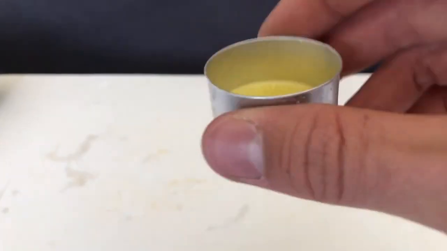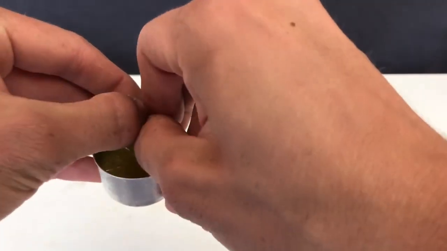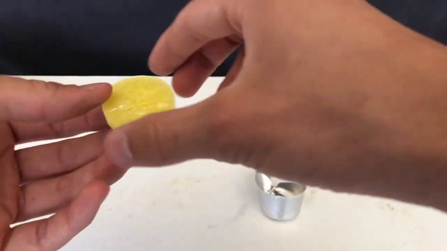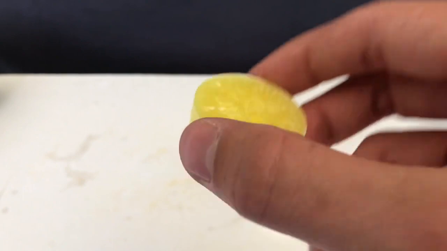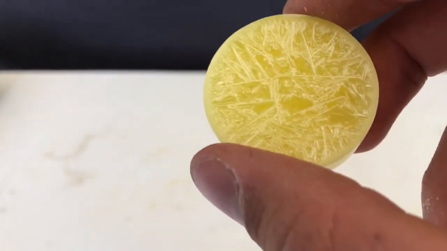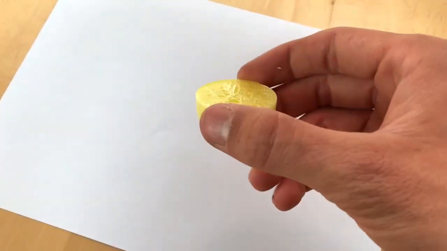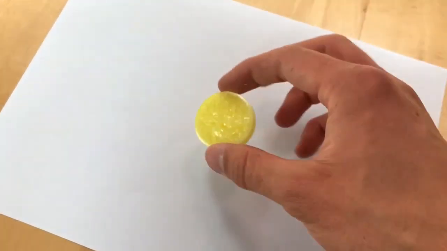Upon cooling, we are left with beta sulfur, which is also called monoclinic sulfur. The most common allotrope is rhombohedral or alpha sulfur. You are soon going to see that beta sulfur is not really that stable, and therefore I left the disc on a piece of paper and recorded a time lapse.